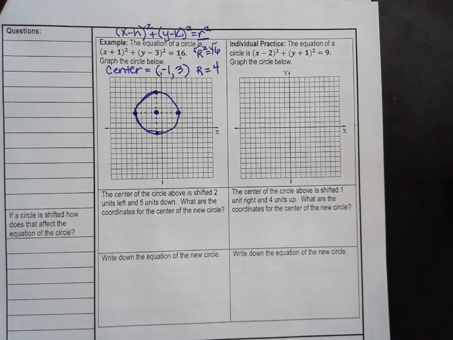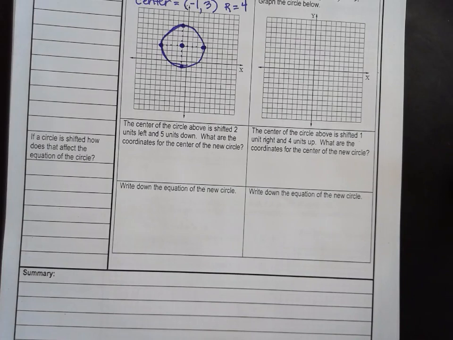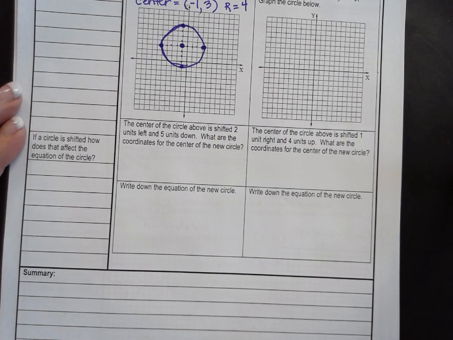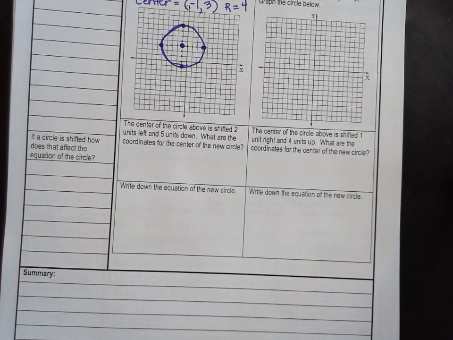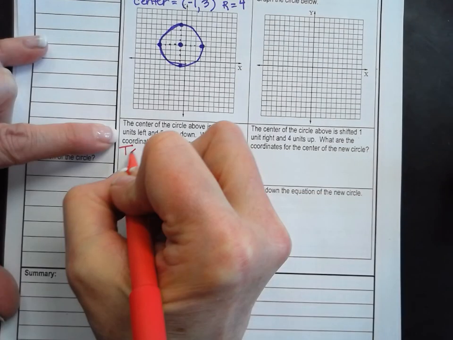Okay, one more. The center of my circle is shifted 2 units left and 5 units down. Flashback to translations. What's the notation to write that? What kind of transformation are we doing? Slide. What's another word for slide? Translation. What's the code for translation? Capital T. Perfect.